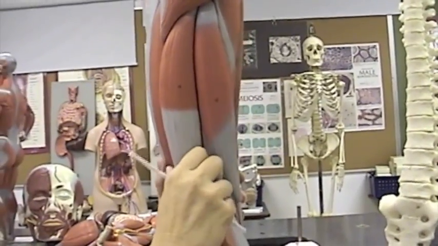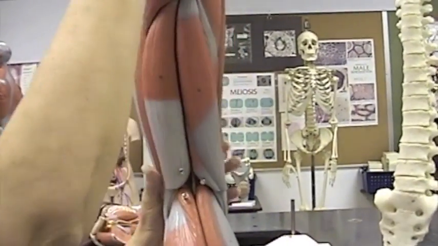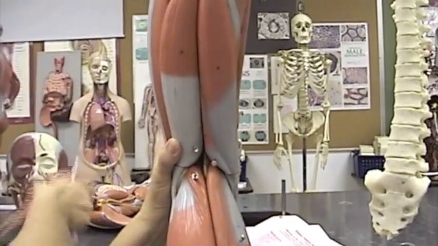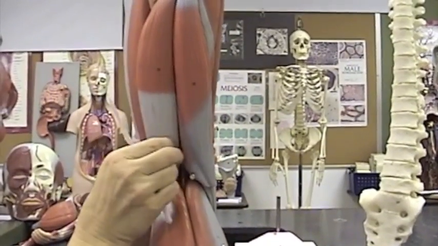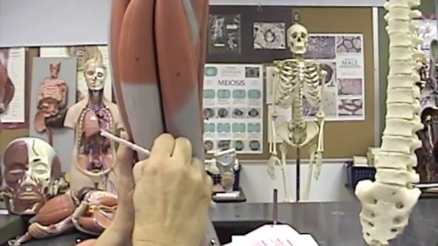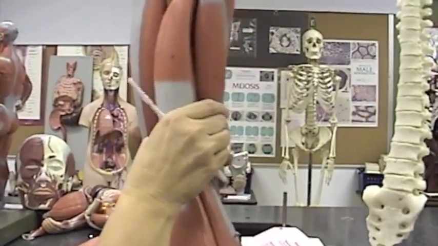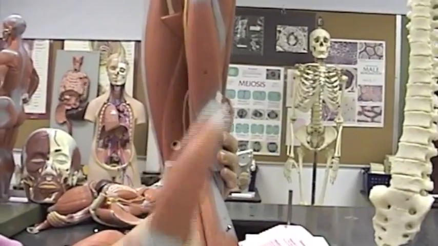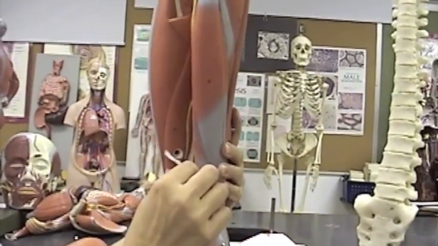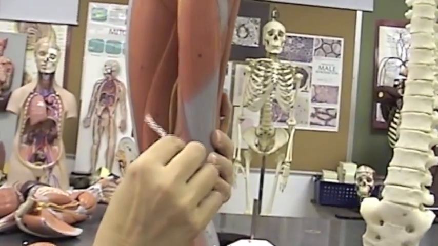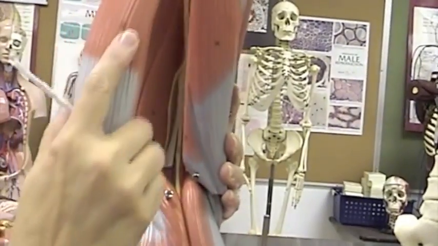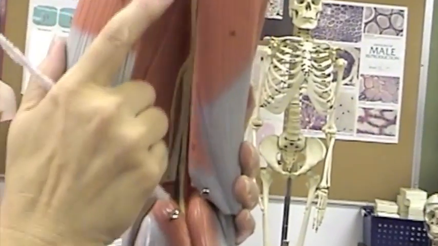Here's one right here. Remove the gluteus maximus for a minute. I am removing the long head of the biceps right here. This is the long head of the biceps. This is the short head of the biceps femoris right here. Long head, short head, deep.